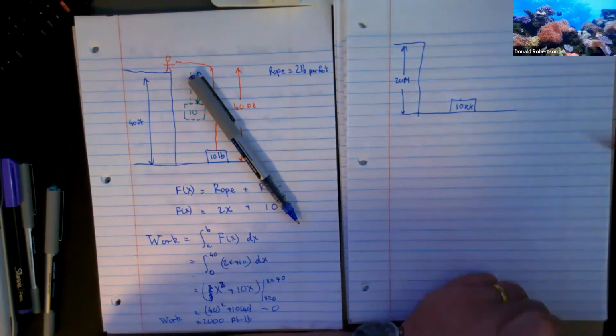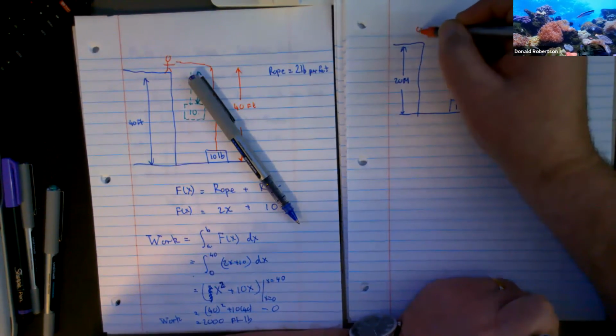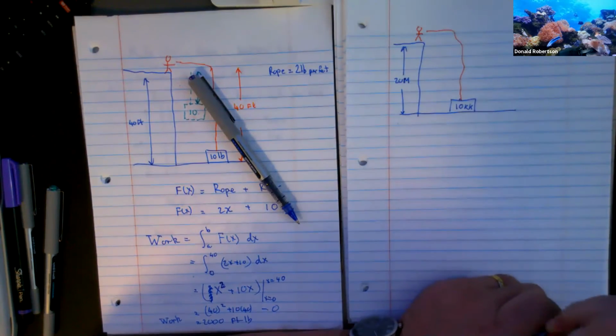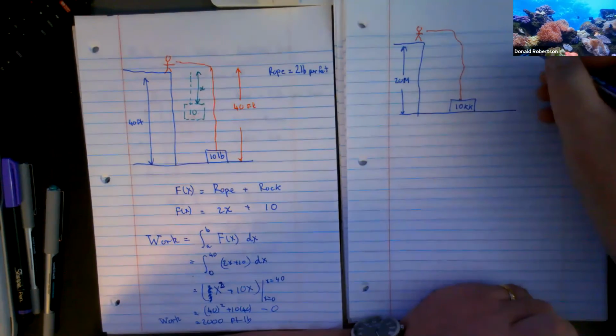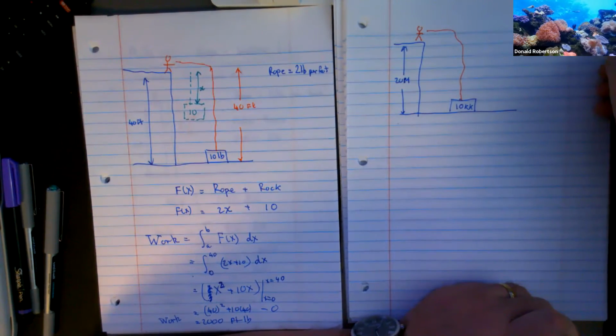And we're using a rope, and the rope is 1/2 of a kilogram per meter.